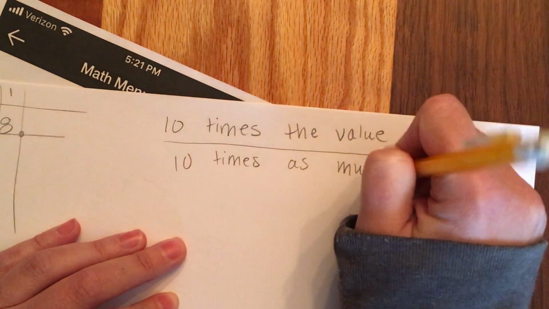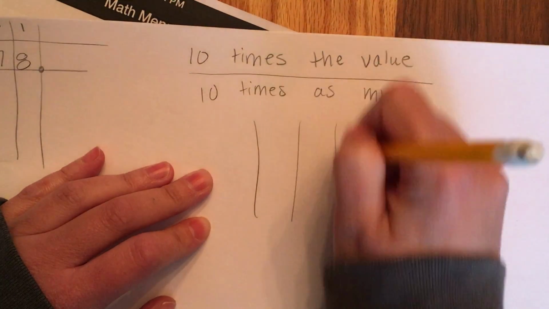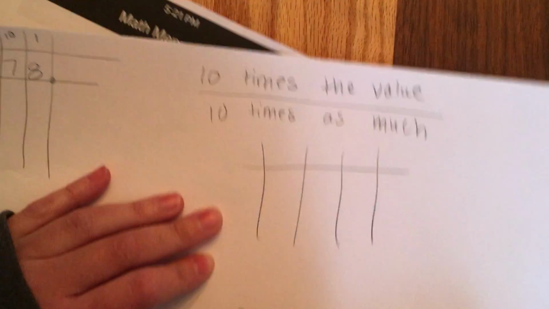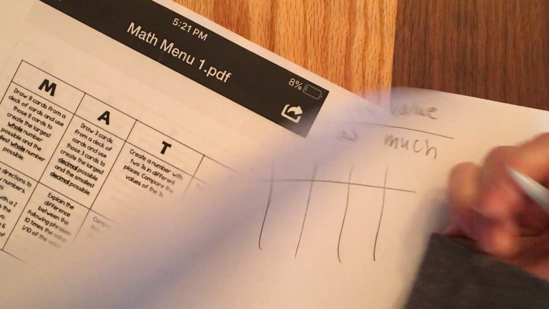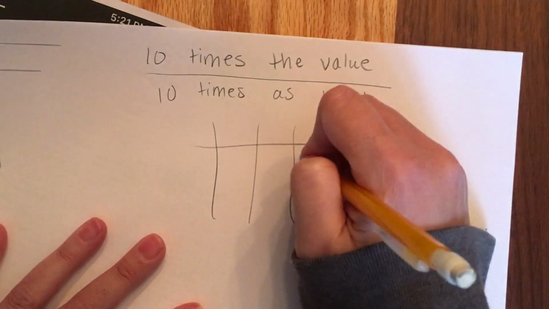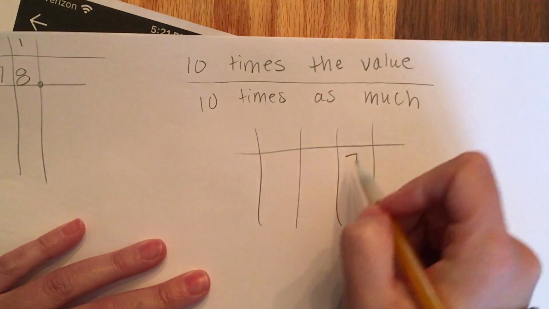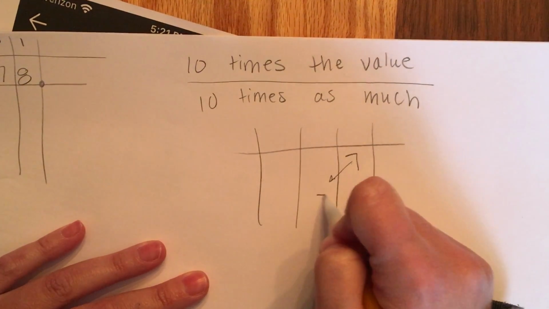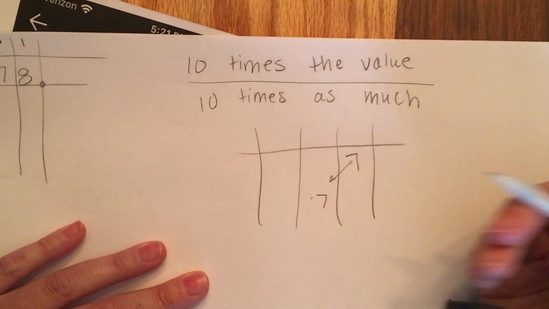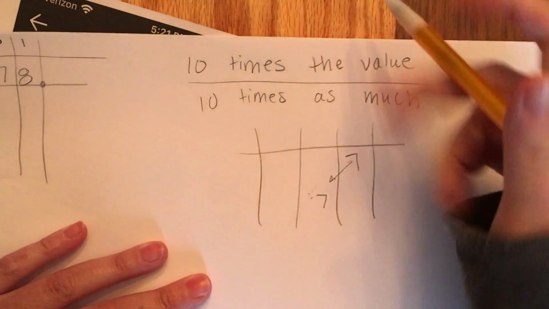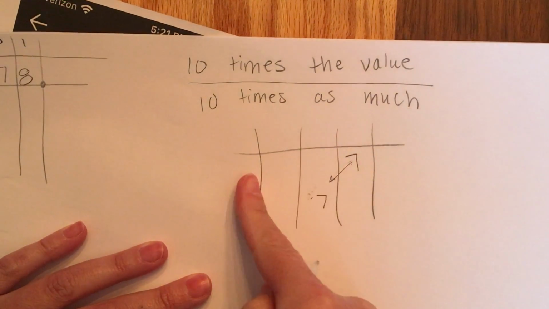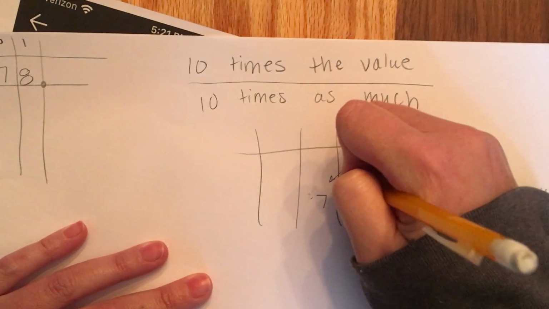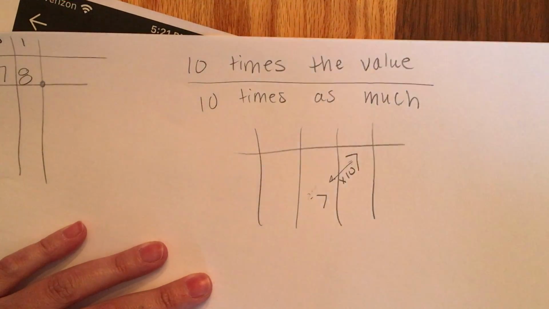And when we think of our place value chart, no matter what place value I'm in, if I have a digit, here we're talking about a 7, and I want a digit that's 10 times as much as this 7, it's going to shift over here to the next biggest place value. Whenever we shift one place value to the left, one place value bigger, we're multiplying by 10.